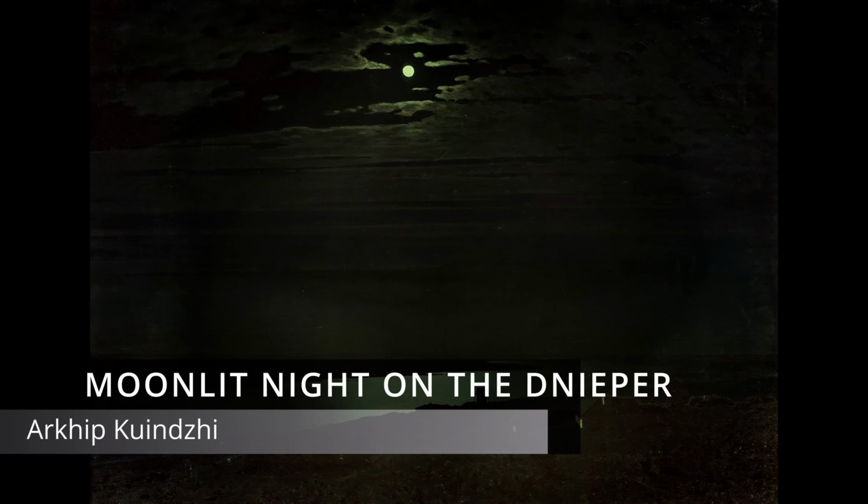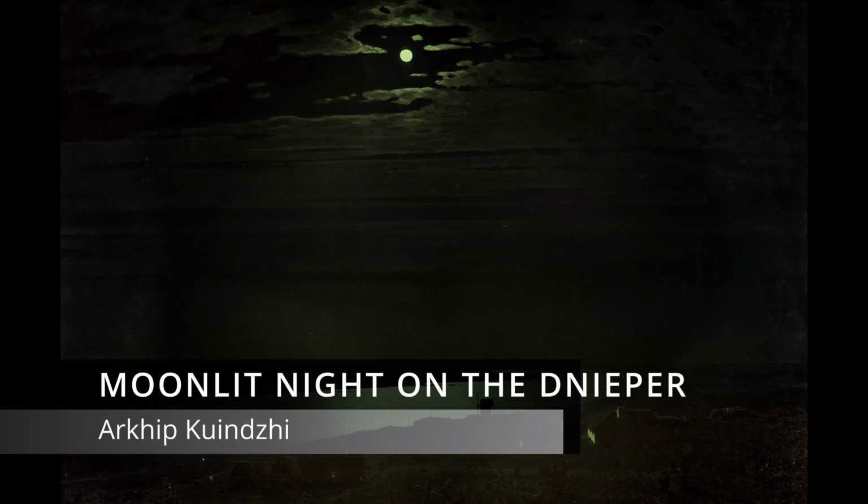This painting by Arkhip Kuindzhi caused a sensation when it was first exhibited. It's not even that big, but people were fascinated by the light. In fact, people thought they were seeing artificial light and tried to look behind the canvas to find the light source. The focal point is where?